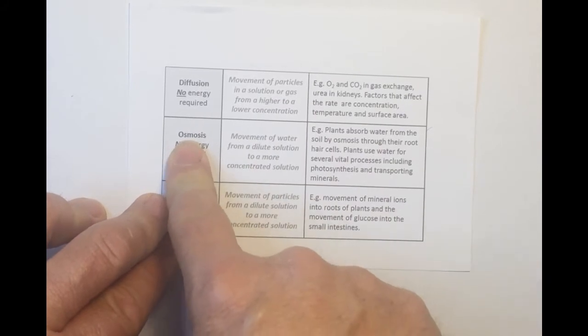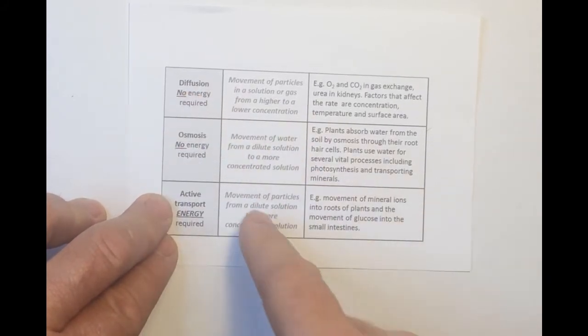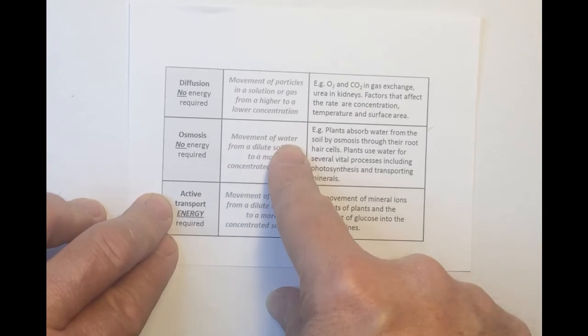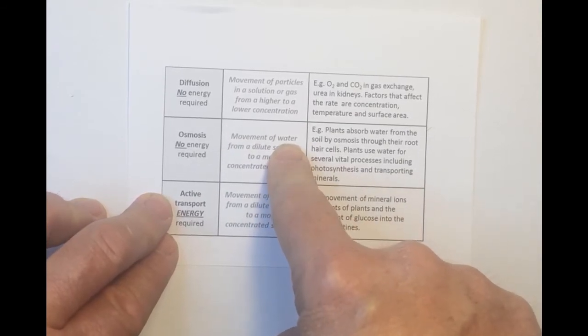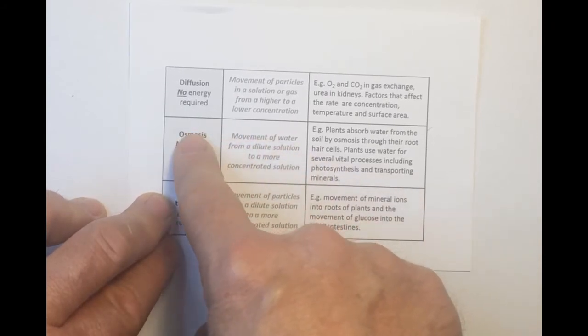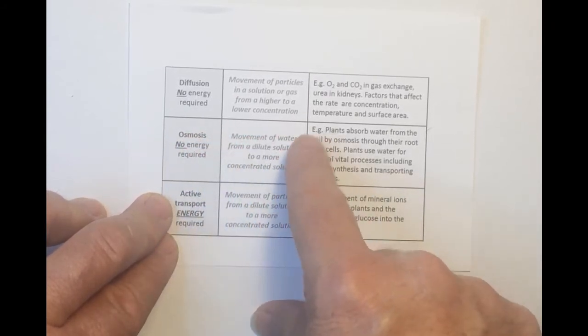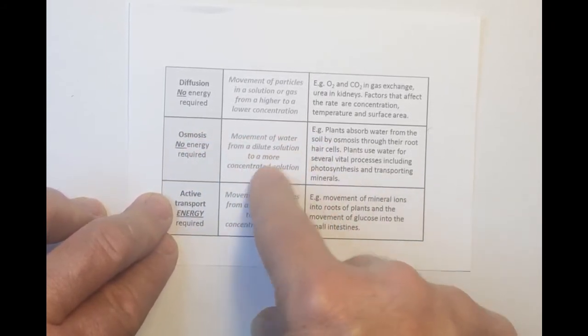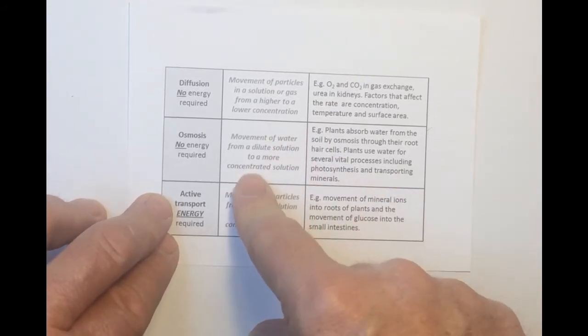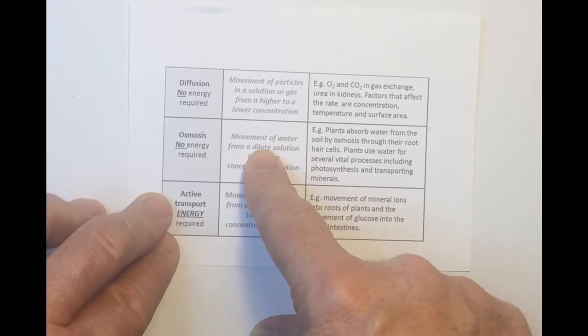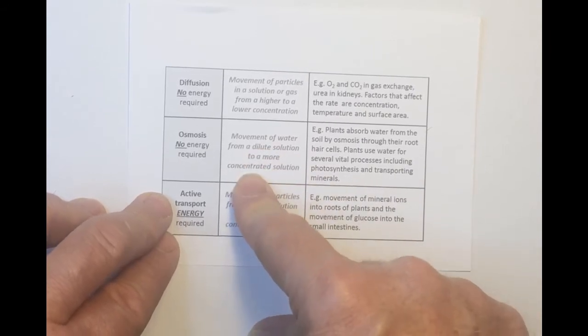Osmosis is almost exactly the same as diffusion, except it is the movement of water. As soon as they start talking about water in an exam, they're talking about osmosis. It's the movement of water from a dilute solution to a more concentrated solution. Dilute means there's not very much of it. Concentrated means there's a lot more of it.